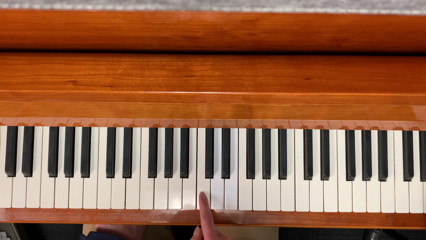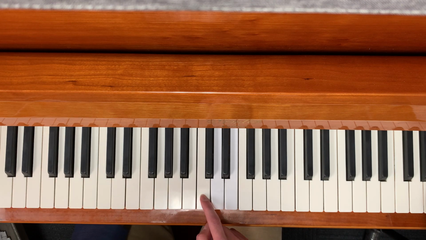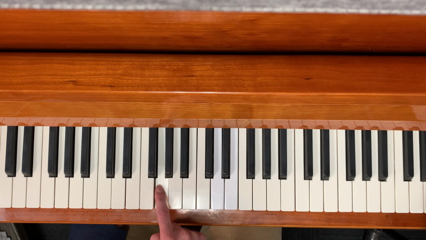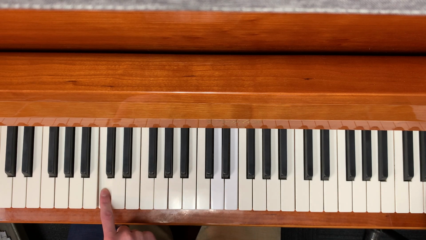Now let's go in the opposite direction. So if we were starting on middle C, if we want to go to our left, we're going down in pitch and we're going backwards in the musical alphabet. So this is C, this is B because that comes before C, this is A because that comes before B. And then we go back to G because that's the last letter in our cycle. Then F, E, D, and C.